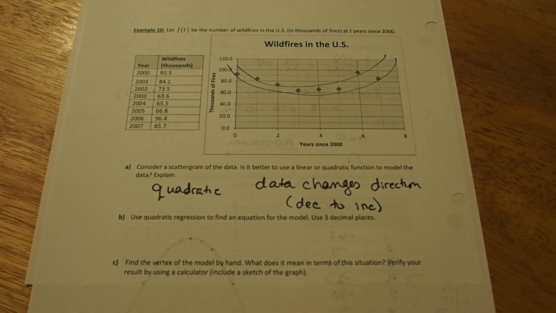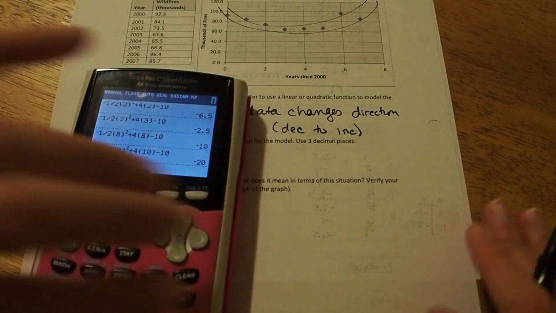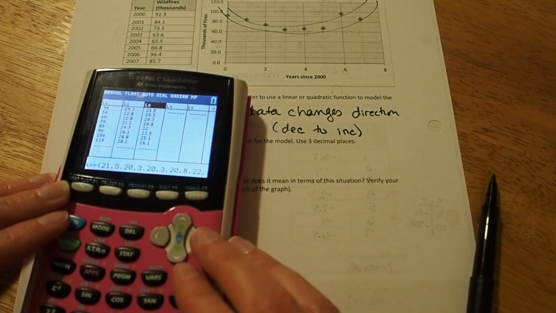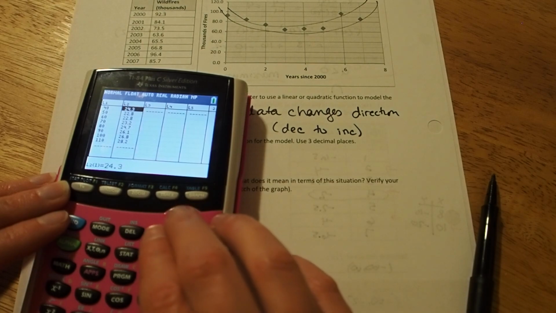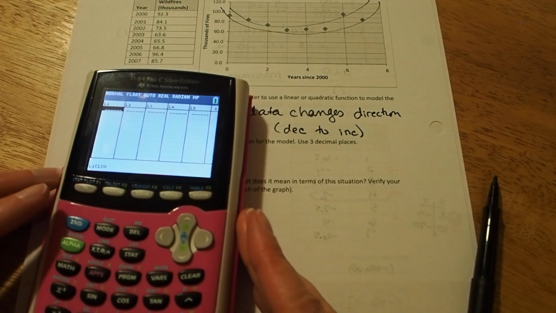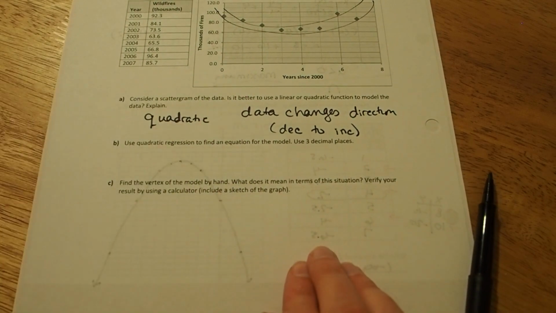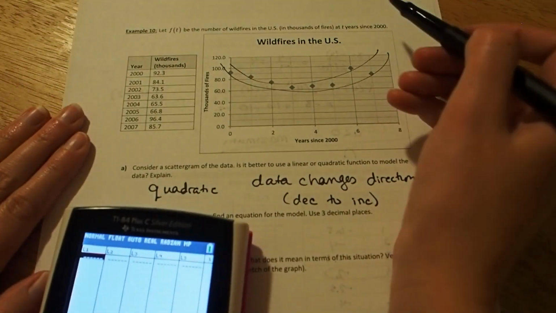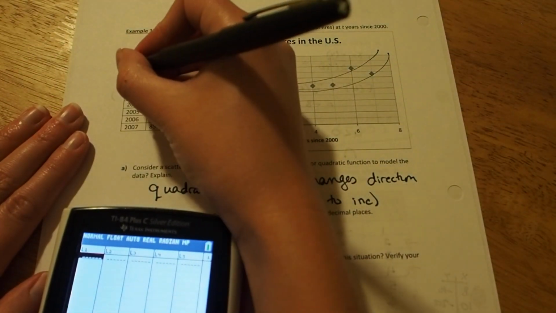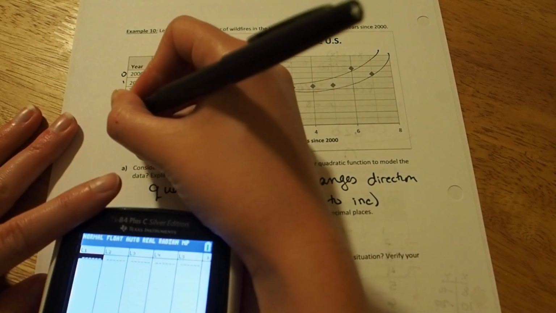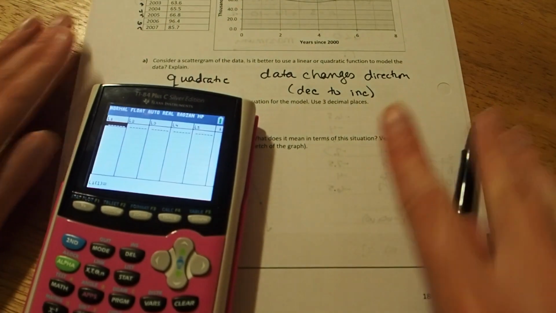Okay, now I want to use quadratic regression to write the equations. I've got to get my data into my calculator. Got some previous data in here to clear out. Okay, so years, I probably want years since 2000. Yep, up here it says years since 2000, up here at the very top. So we're going to do 0, 1, 2, 3, 4, 5, 6, and 7 for my first column.